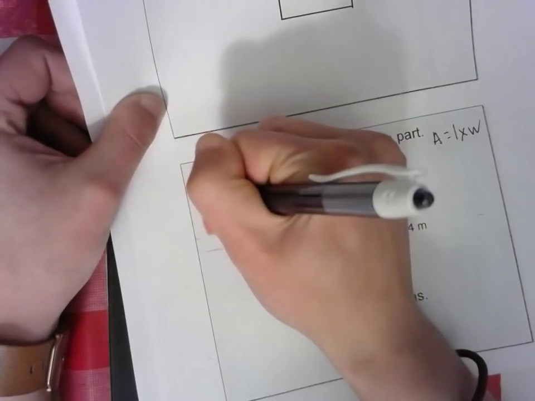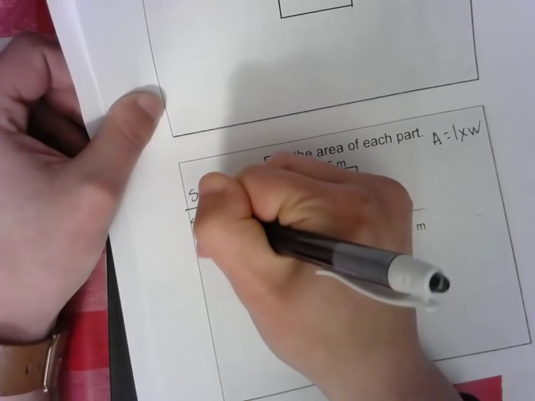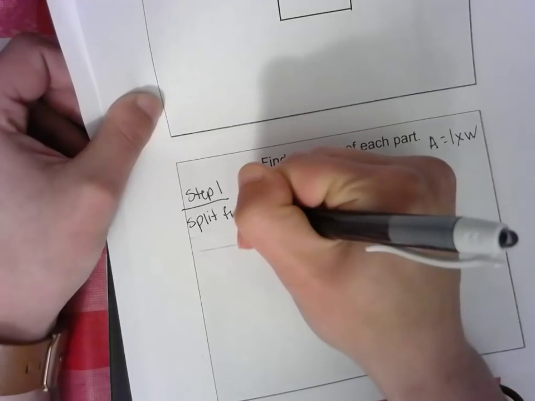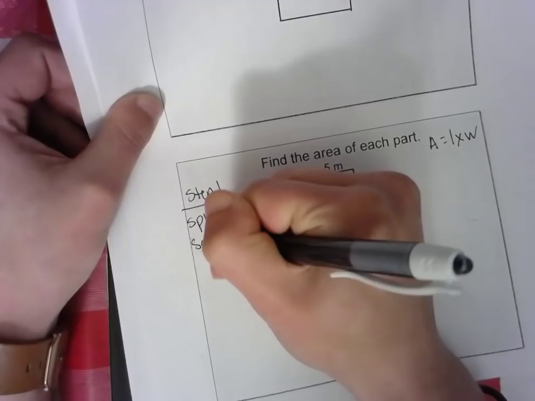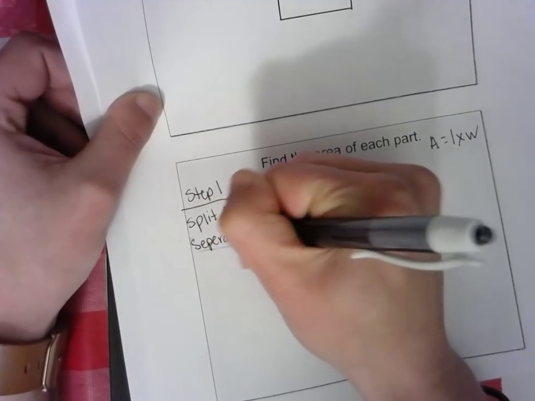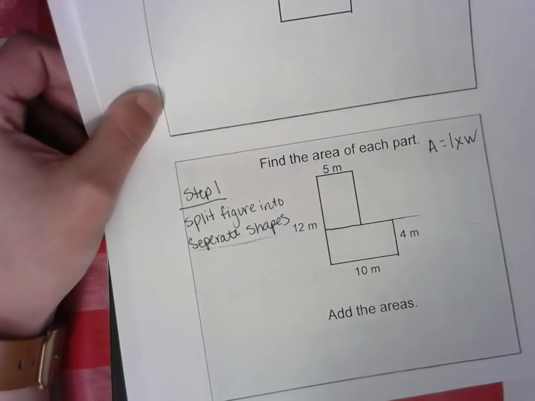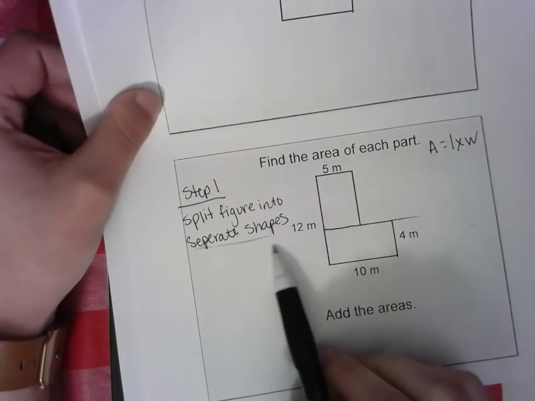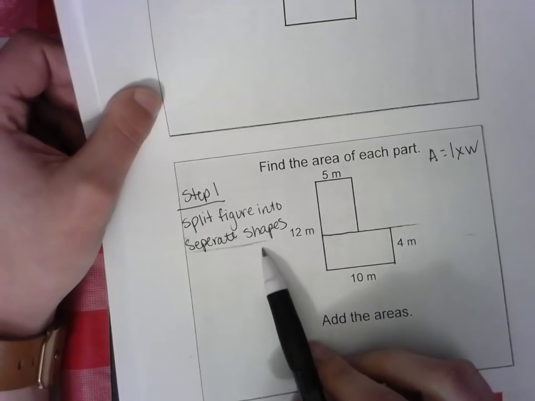Over here, I'm going to write the steps. Step 1, split the figure up into separate shapes. Make sure they are shapes that you know how to find the area of. So these shapes should be a square, rectangle, parallelogram, or triangle.